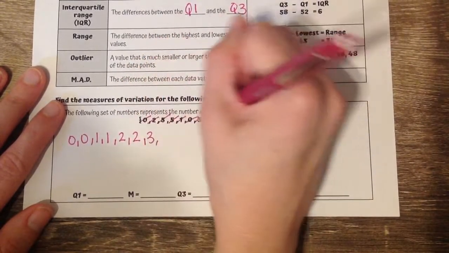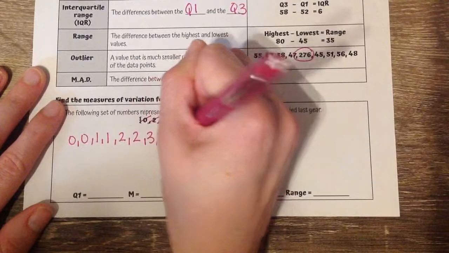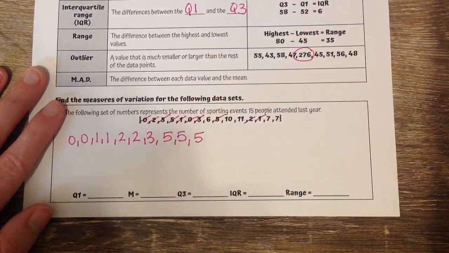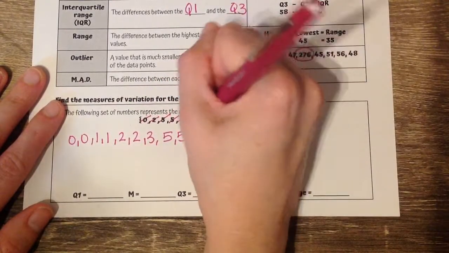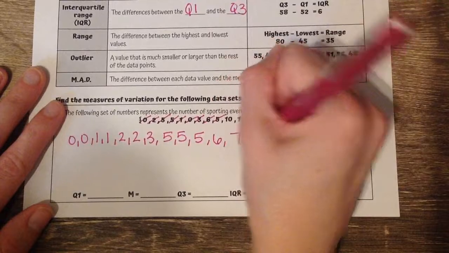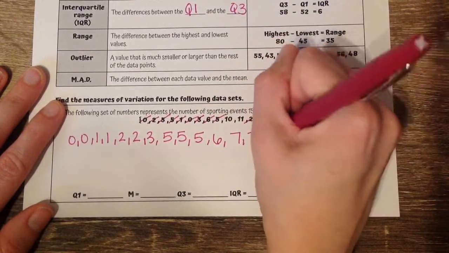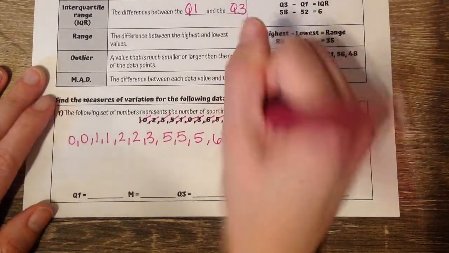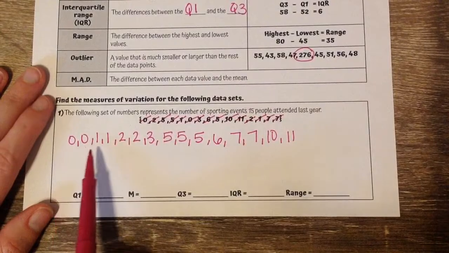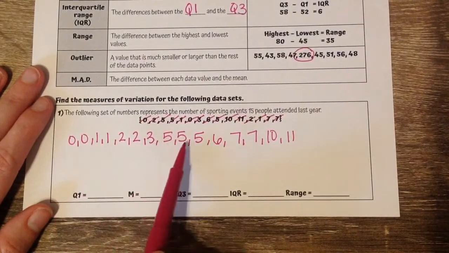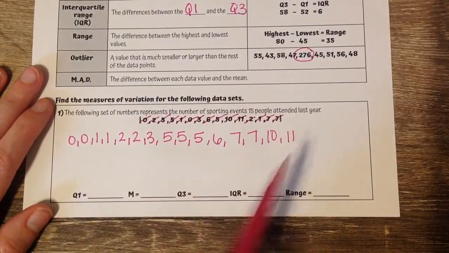I see 3 5s. A 6. 2 7s. A 10. And an 11. Let's double check. We should have 15. 1, 2, 3, 4, 5, 6, 7, 8, 9, 10, 11, 12, 13, 14, 15.